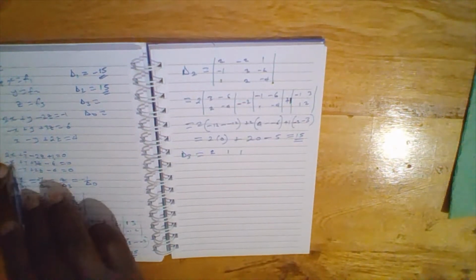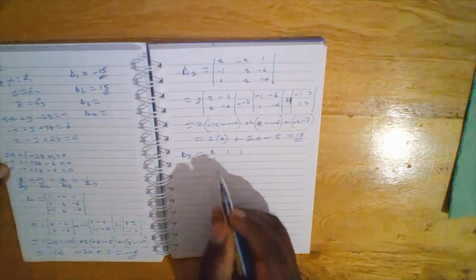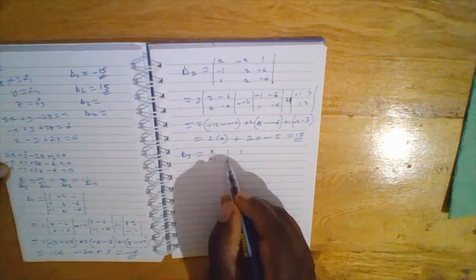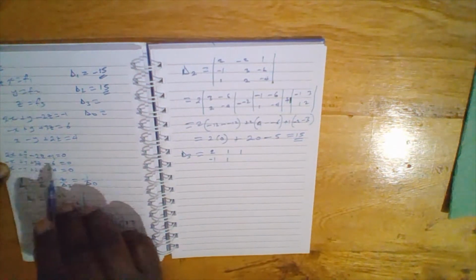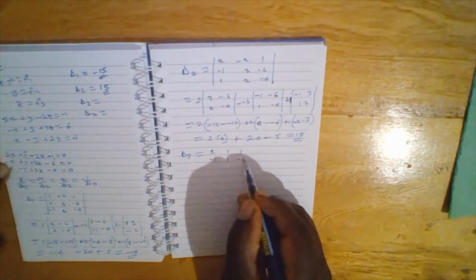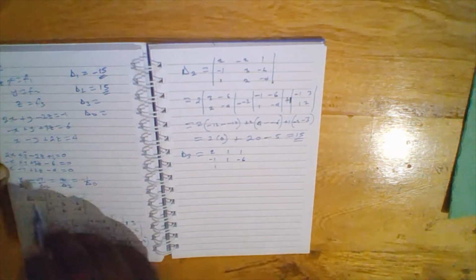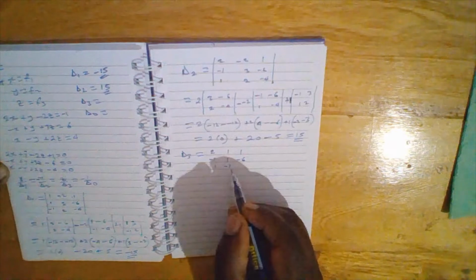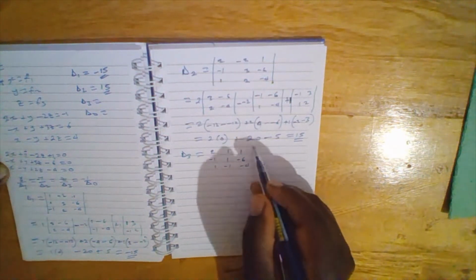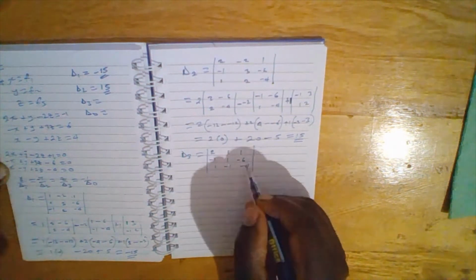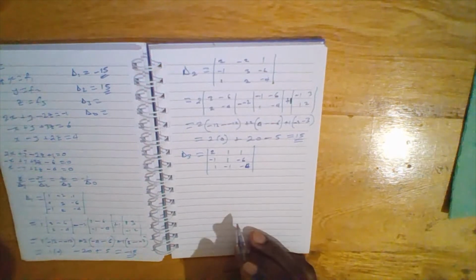So we have here, we have negative 1, then we have 1, we jump this, we have negative 6, then we have here 1, negative 1, then we have negative 4, negative 4.